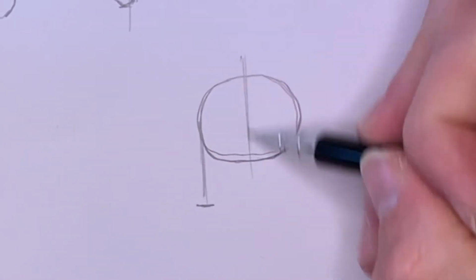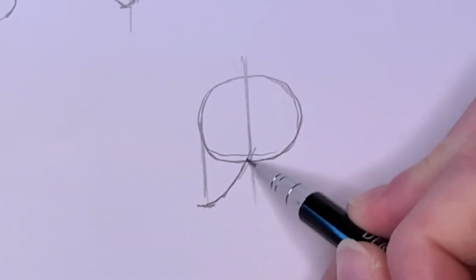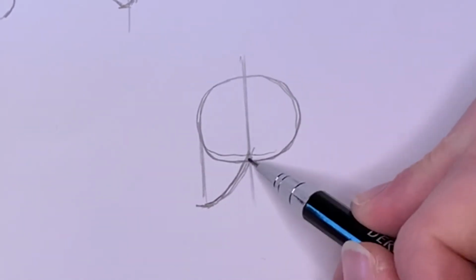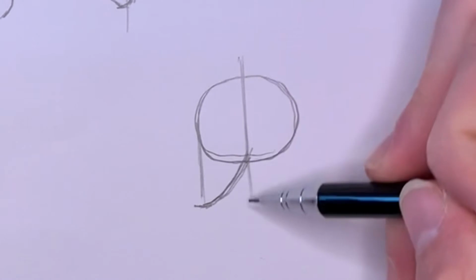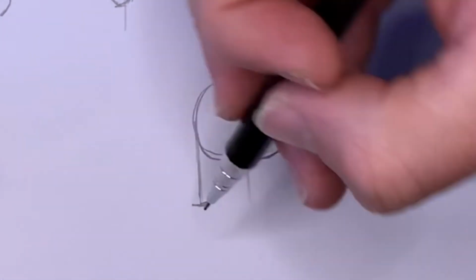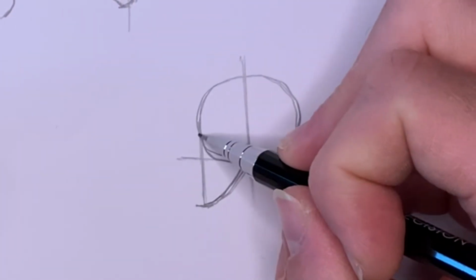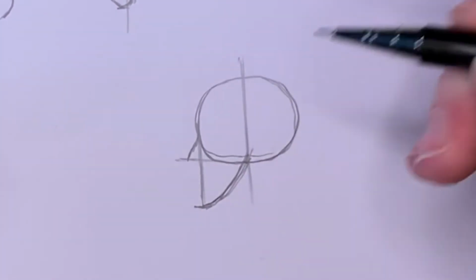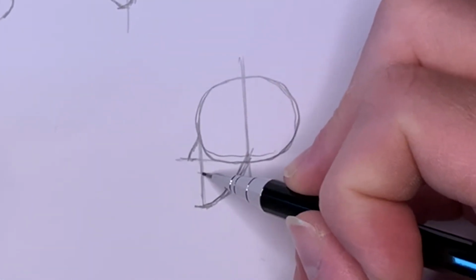You can split this in half, and your chin will roughly go up to where this section meets right here, where you're halfway through your oval. And then from your baseline here, you can take your line out from here and add in your nose, however you want to do that.